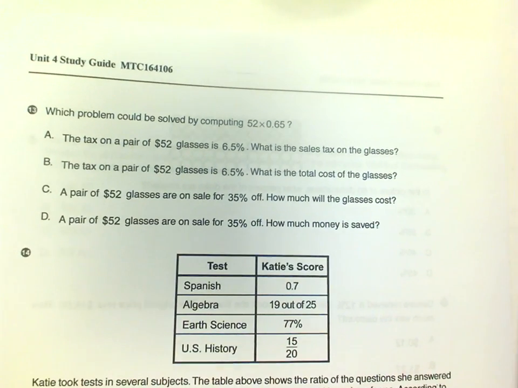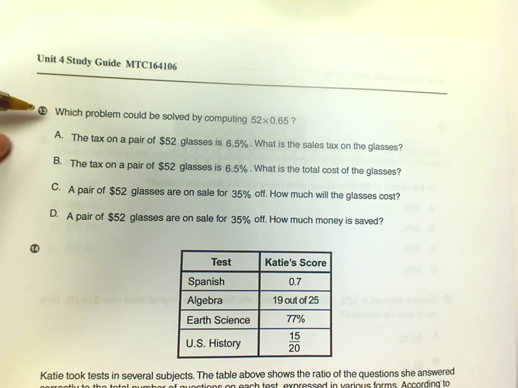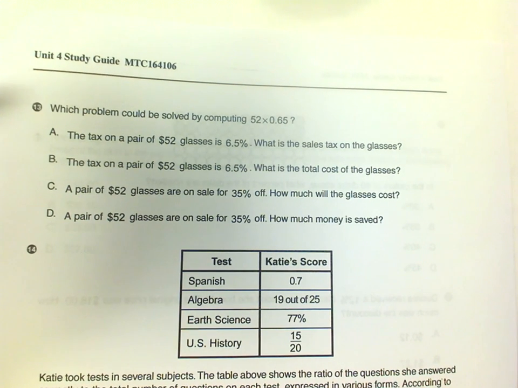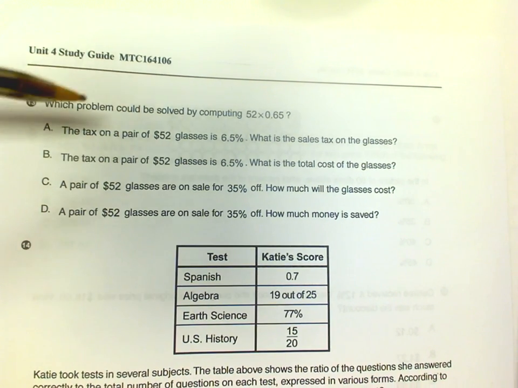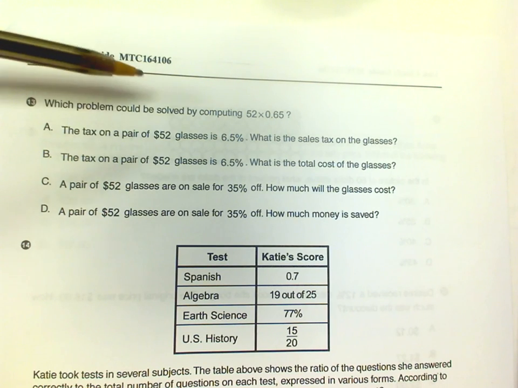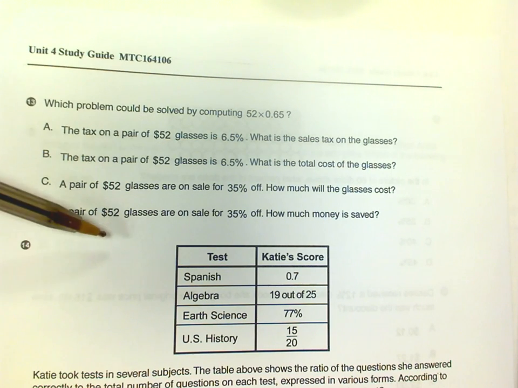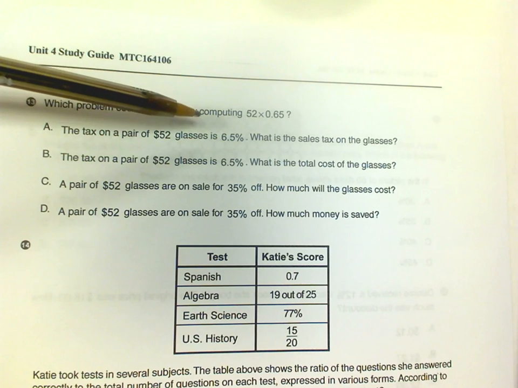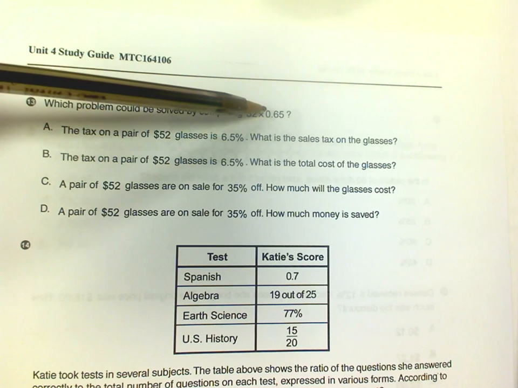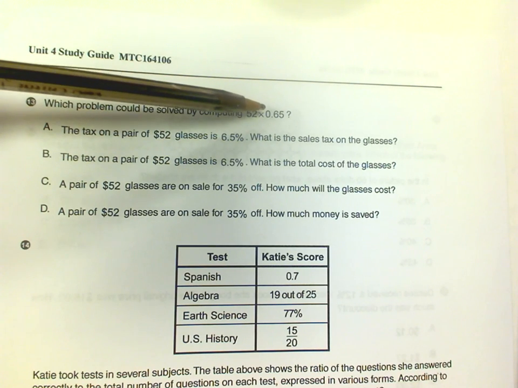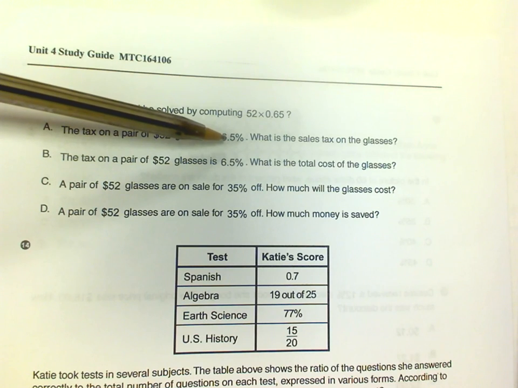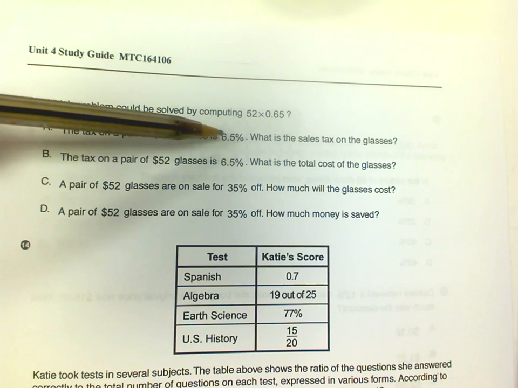Question 13. Which problem could be solved by computing 52 times 65 hundredths? Well, if you look carefully at this, you can see we see $52, and I know this 65 hundredths as a percent is not going to be 6.5.